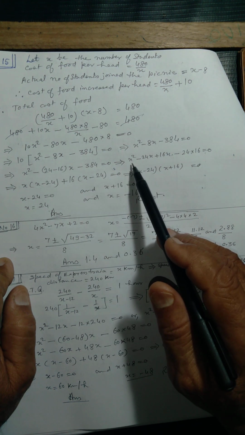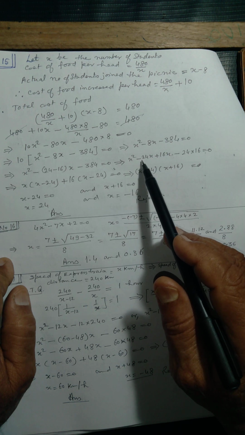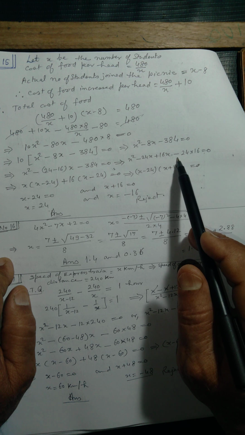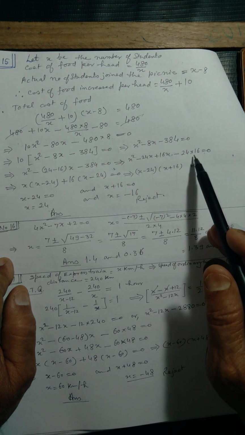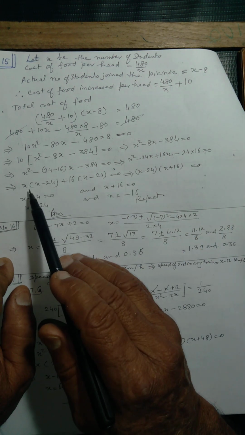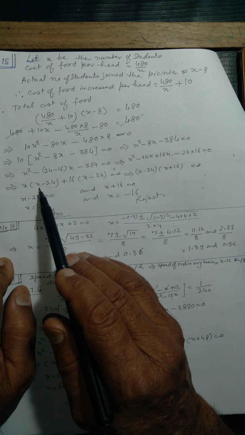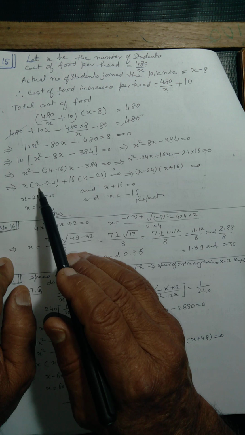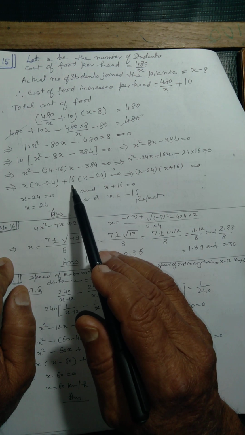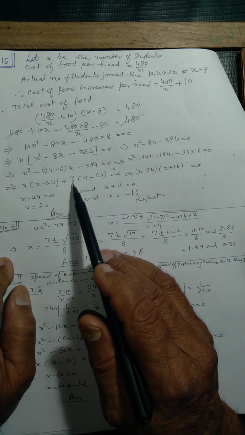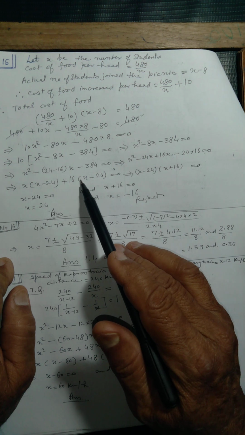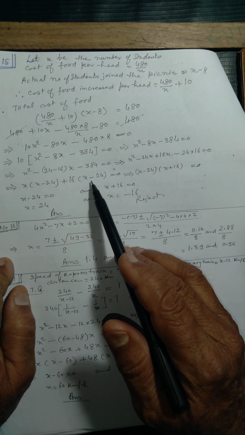You see here I have mentioned it, x square minus 24x plus 16x minus 24 into 16 equal to 0. So you take out x common from the first two terms, that will be x inside the bracket x minus 24, plus you take 16 common from the third and fourth terms, you will get 16 outside inside the bracket x minus 24.